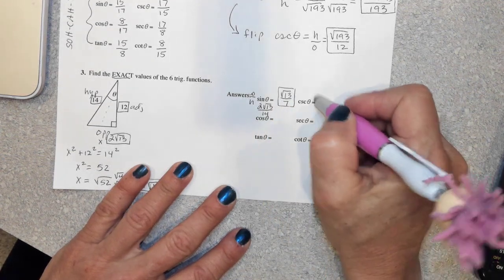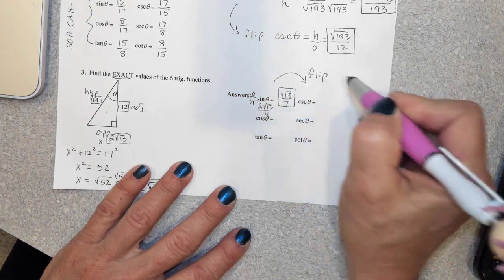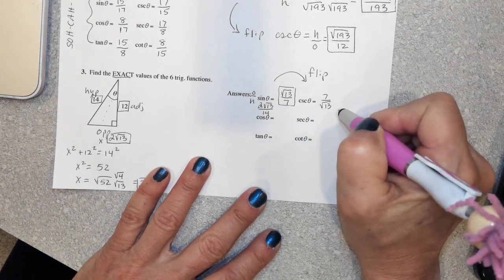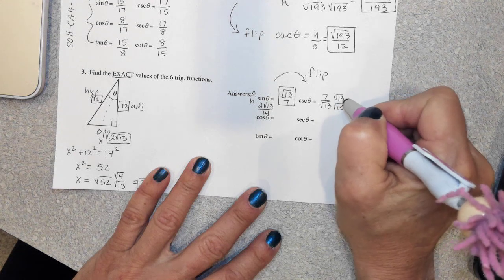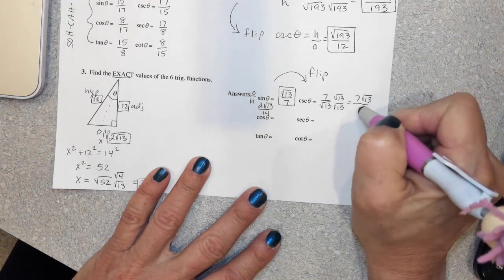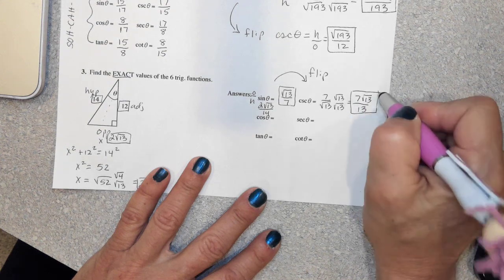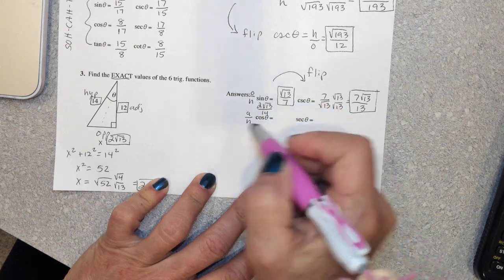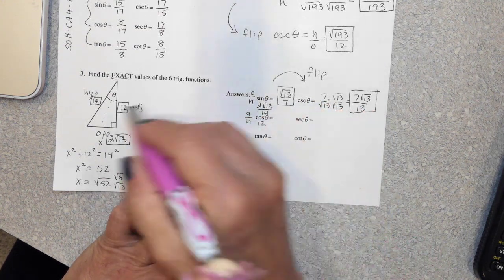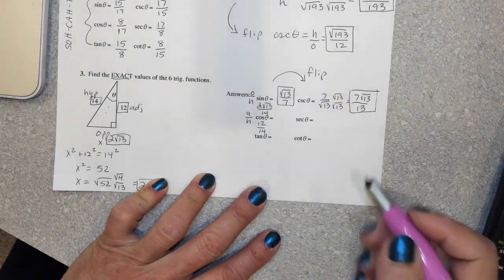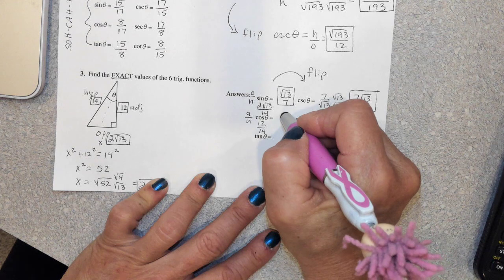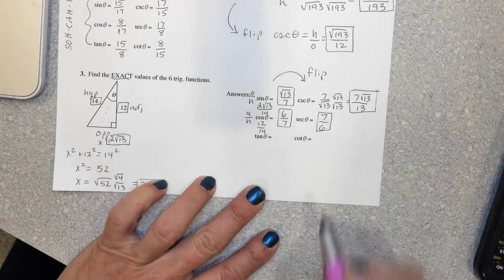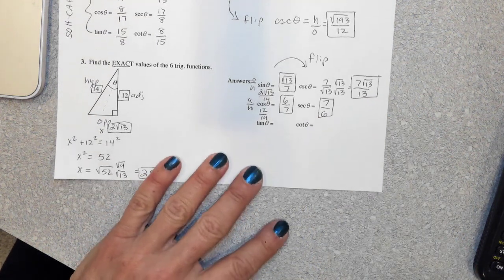When I flip it over for cosecant, because remember that's how I get to these 6 reciprocal functions, I'm going to have 7 over the square root of 13, which I have to rationalize because math says so. So I end up with 7 root 13 over 13, but 7 over 13 does not reduce, so I'm done. Cosine. I need adjacent over hypotenuse, so I go back to my picture. Adjacent is 12, hypotenuse is 14. And even though those are nice, pretty numbers, those reduce to 6 over 7, which makes an easy flip. 7 over 6. No rationalizing, no messiness. Favorite part of that problem.